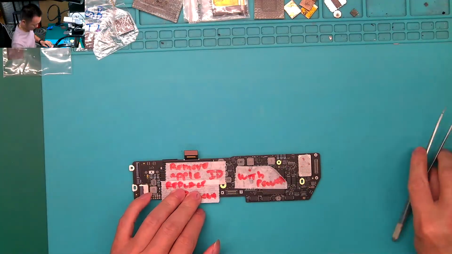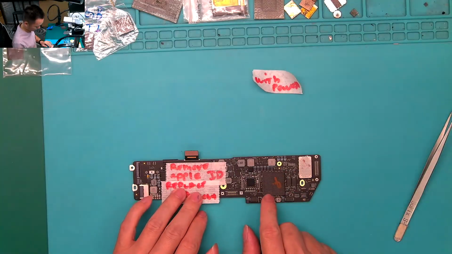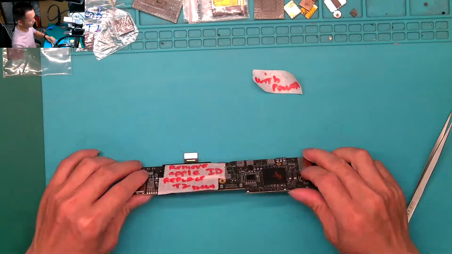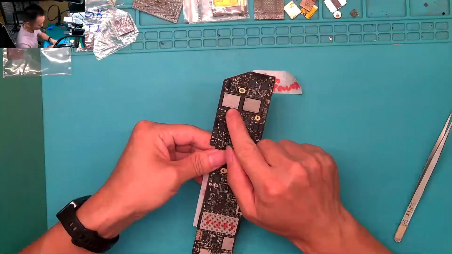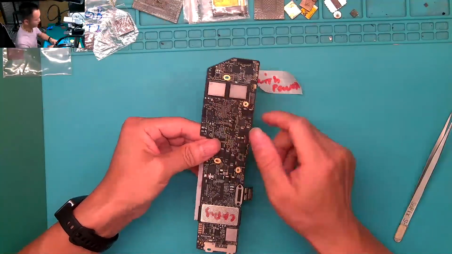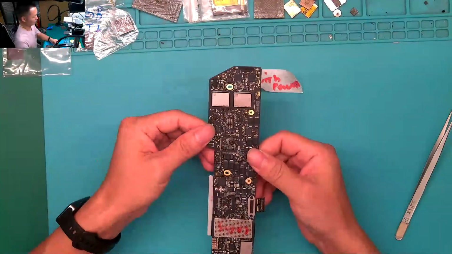First, you must look at this T2 chip. You must check whether it is a 1 GB or 2 GB. You can see the NAND capacity from the NAND.